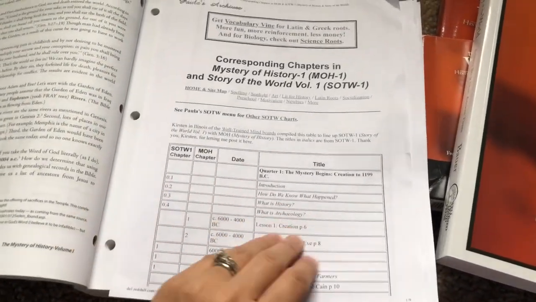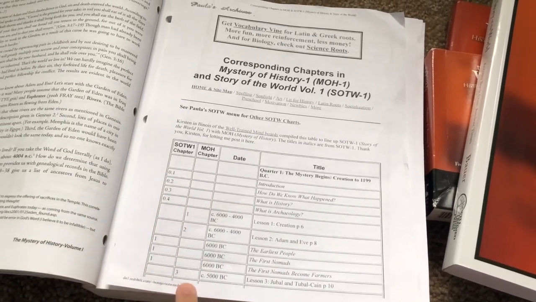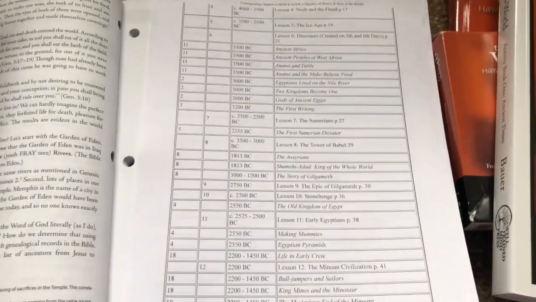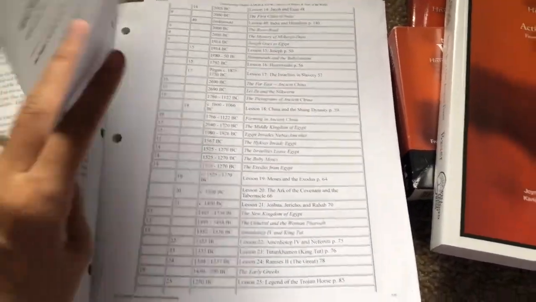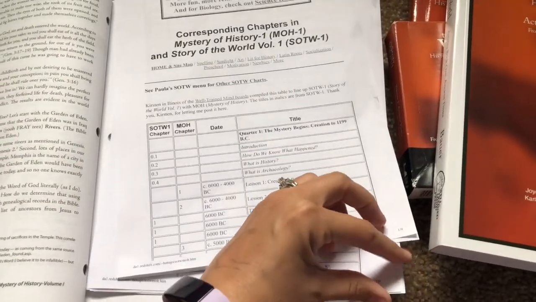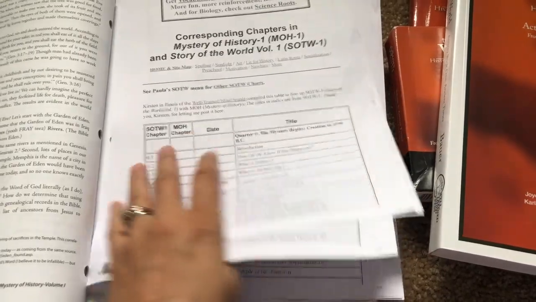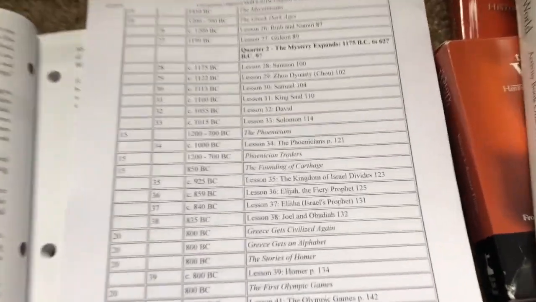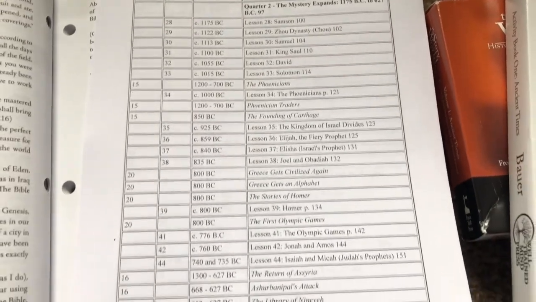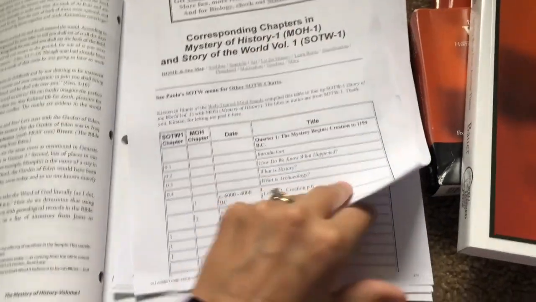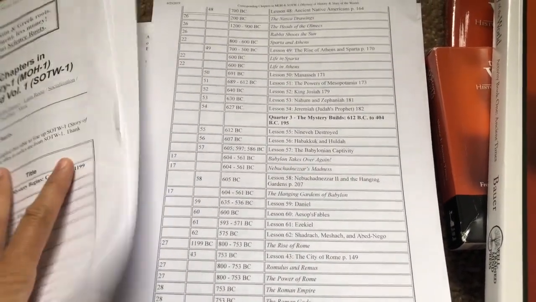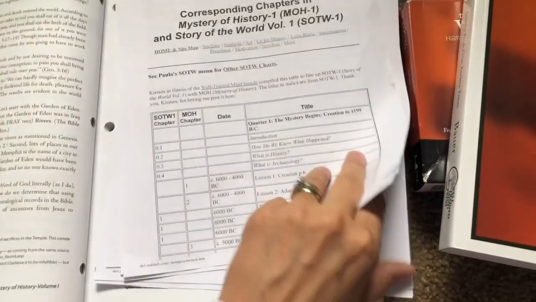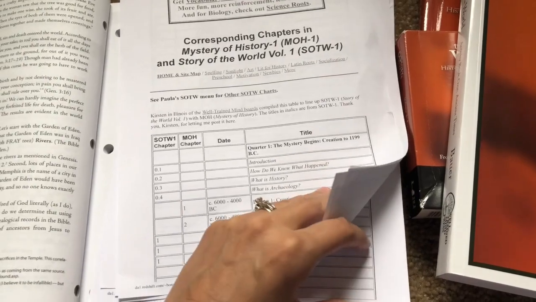And I love that this website has already done the work for me to know which weeks and which lessons to do what. It looks like they mostly use Story of the World also in this, which is, like I said, my preferred. Well, no, here we have a lot more with Mystery of History. I guess it's about half and half. And some of these I may not do because that would take a very, very long time. And we're only doing history 2 to 3 days a week.